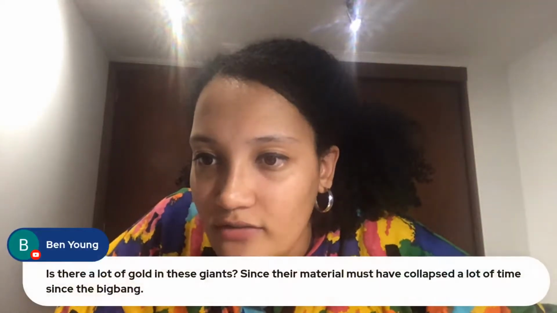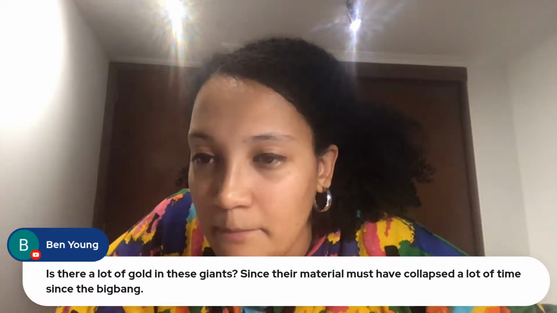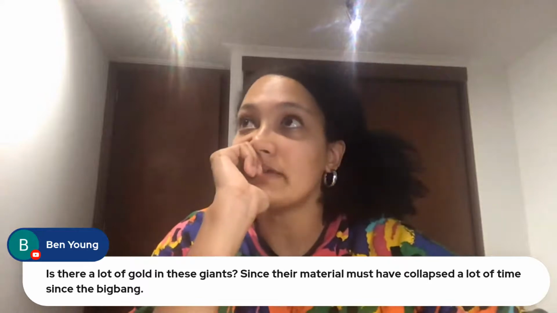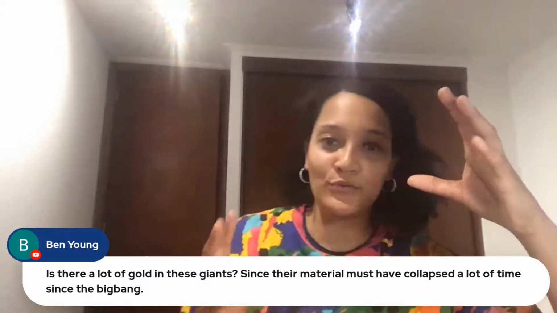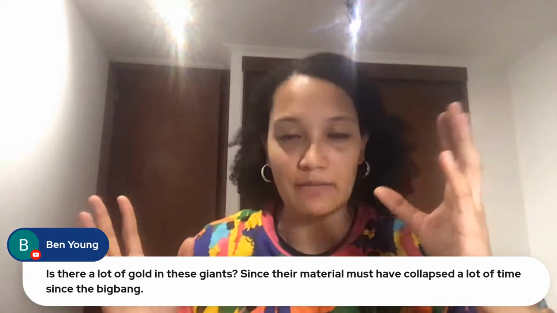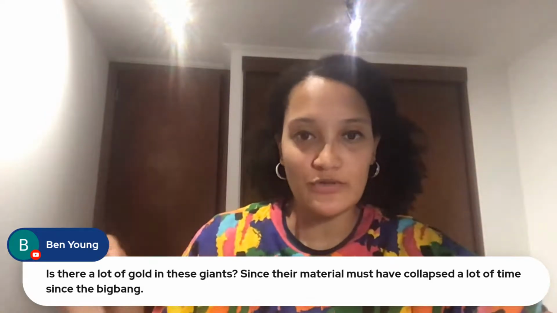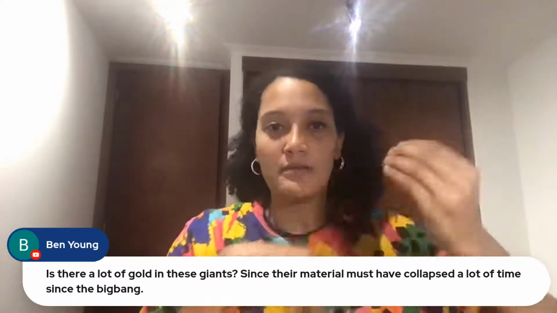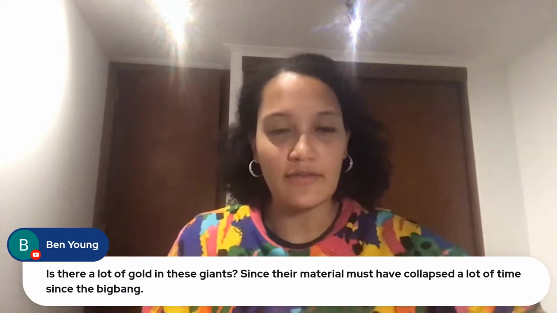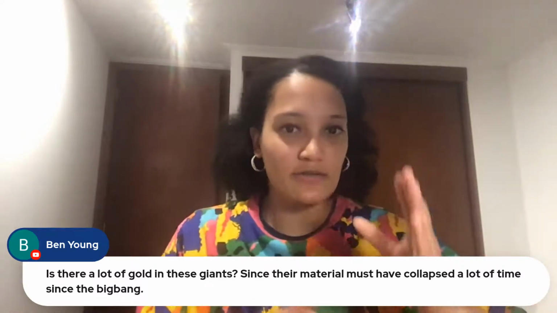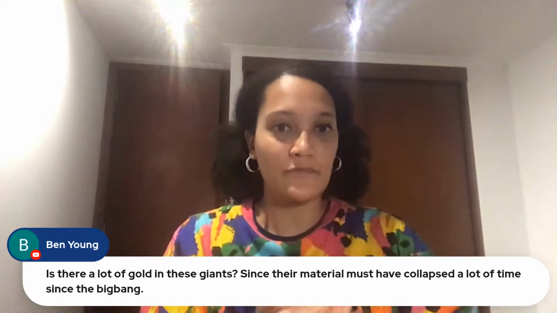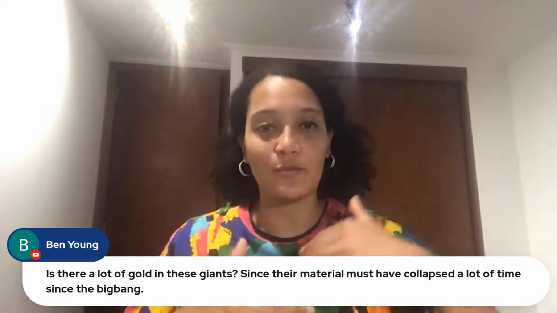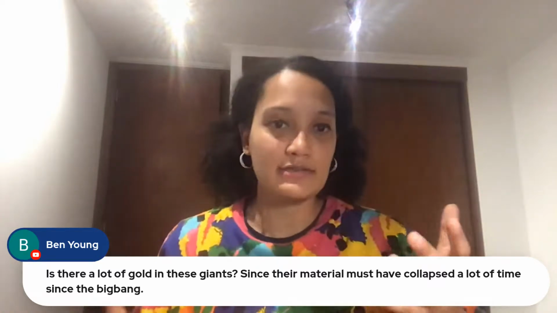That's essentially what's happening. Okay, is there a lot of gold in these giants, since their material must have collapsed a lot of times since the Big Bang? That's a good question. So this process of collapse takes a very long time, but it's not the collapse itself that is forming the fun molecules like gold or iron or the heavy elements. It's only in either these very big supernova explosions or other crazy things that stars can do, like merging with each other or doing other various complicated things that I didn't really have time to talk about. It's only through those processes that these things like gold get made. So these supernova or these strange interactions. It's not just from the material sitting around and collapsing that does that. So it's really once the star starts fusing and the star starts going through different, more energetic processes that these things start to get generated.